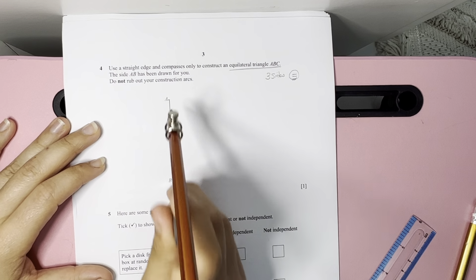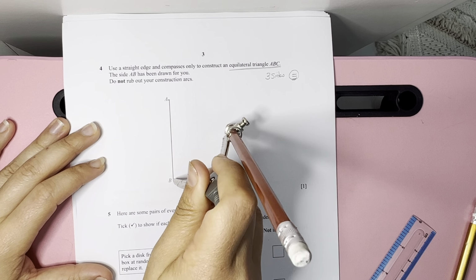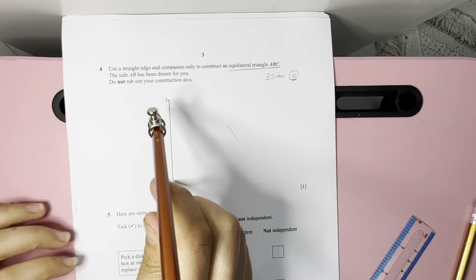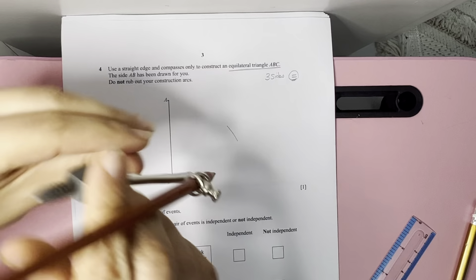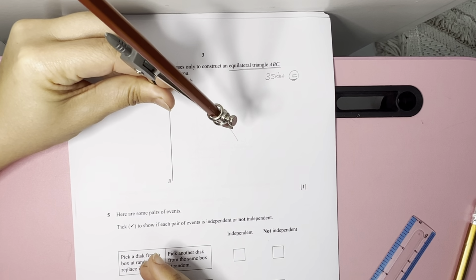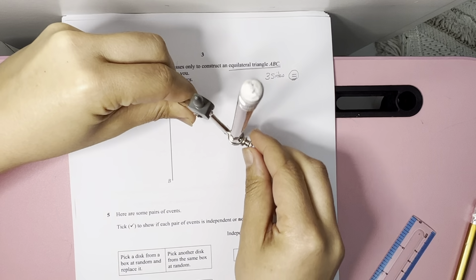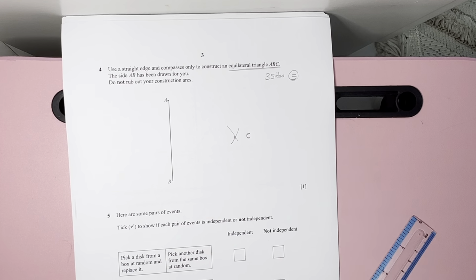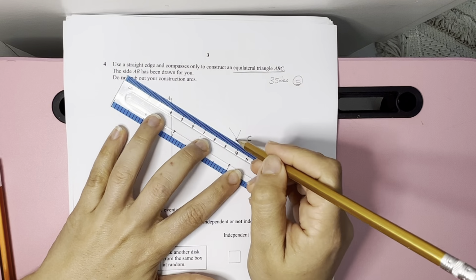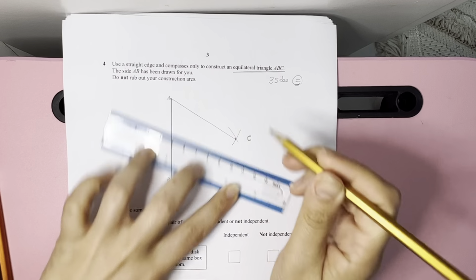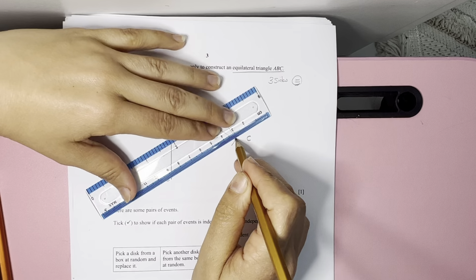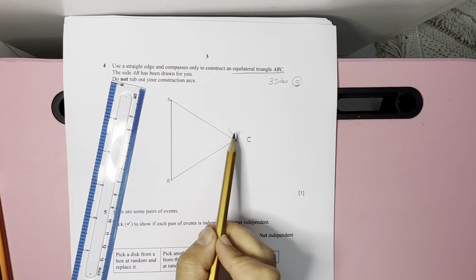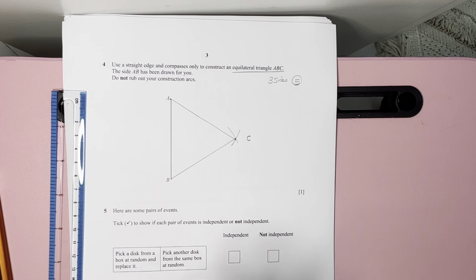All I have to do, then put it this, you can make an arc here or on the other side, any of them. Okay, then stand here on the other side and make the arc like this. This point of intersection will be C. Then try to join this and this, and make sure that you do not erase all the arcs or the steps you did.